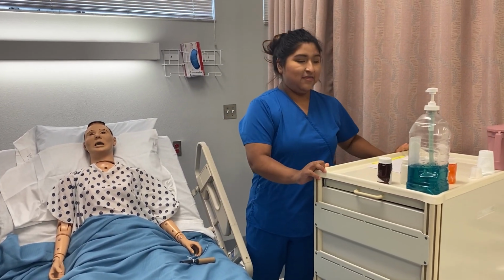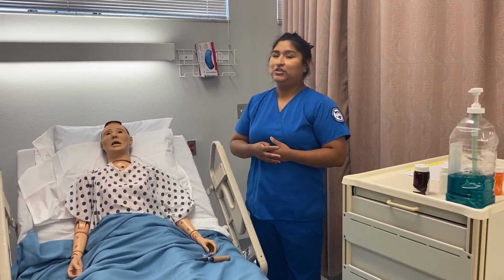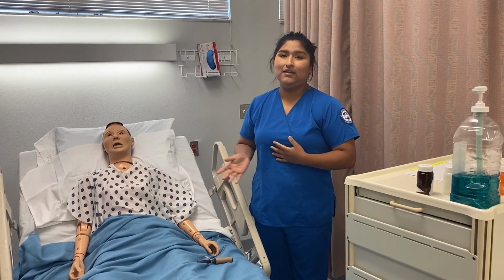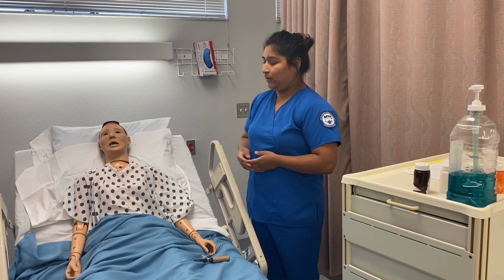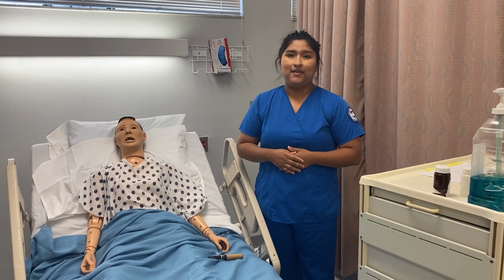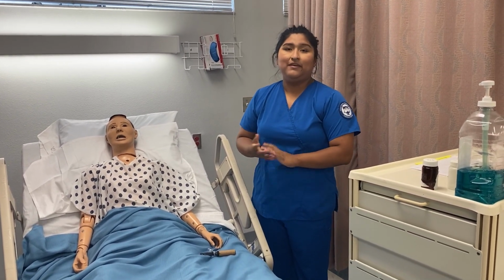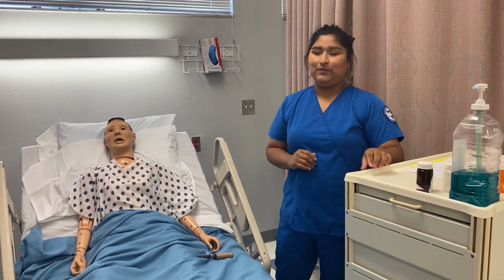So, and this is the moment I would take vital signs for my patient. I would ask her if she's experiencing any signs and symptoms of anxiety. I would take the apical pulse for a whole minute, and I would also check her blood sugar, and I would take her blood pressure as well, because some of the medications I'm going to be administering needs me to assess my patient prior to administering it. So that's when I would do it.